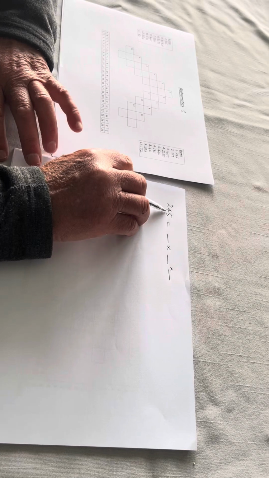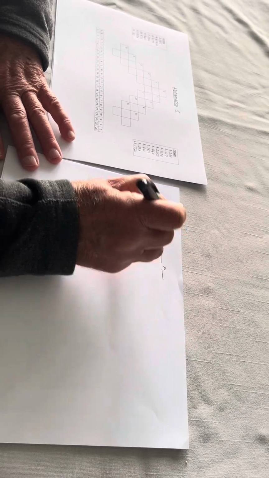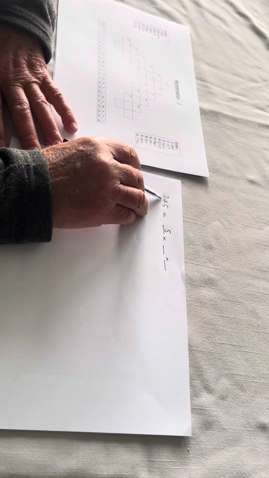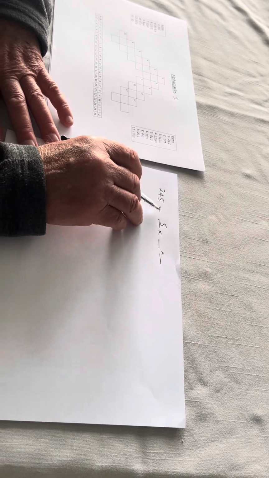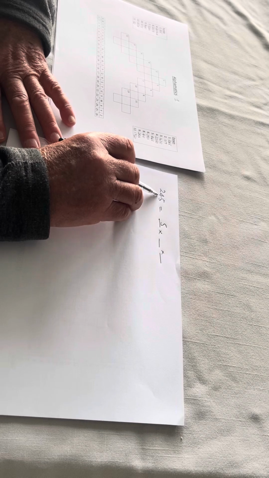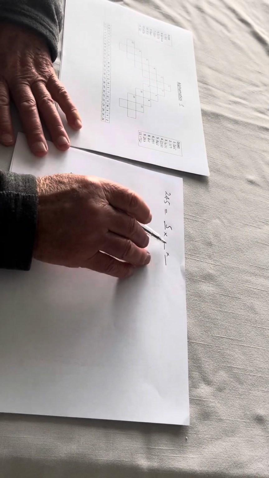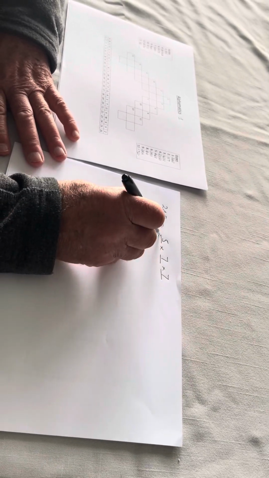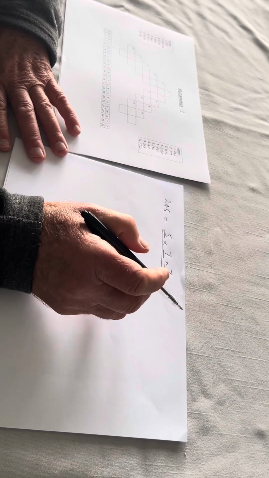Now, 245 is a multiple of 5. So let's go with 5 for a start off. 5 times what makes 245? You may need a calculator. I don't. 5 times 49 is 245. But there's no 49th letter in the alphabet. So the only way you can make 49 is 7 times 7. That's the only way you can make 245 with those 3 numbers multiplied together.